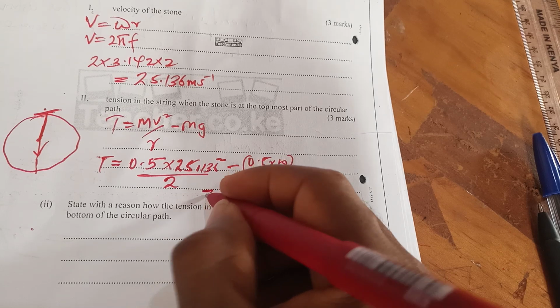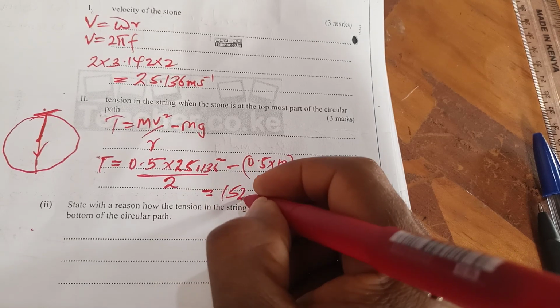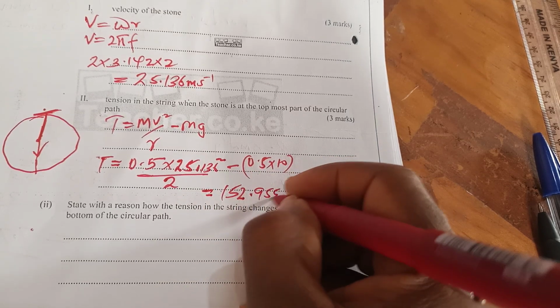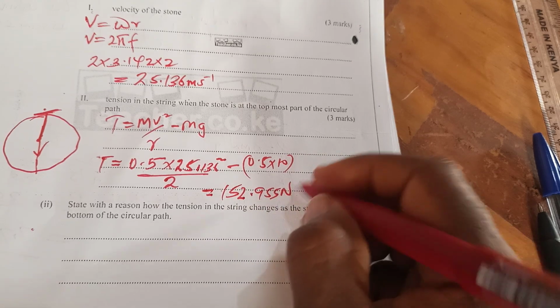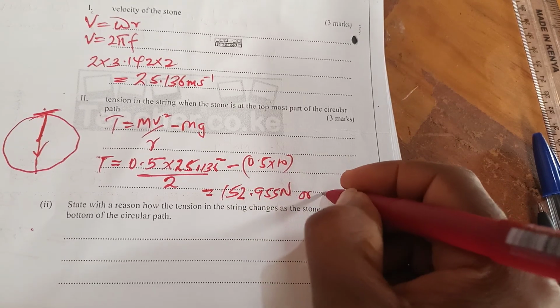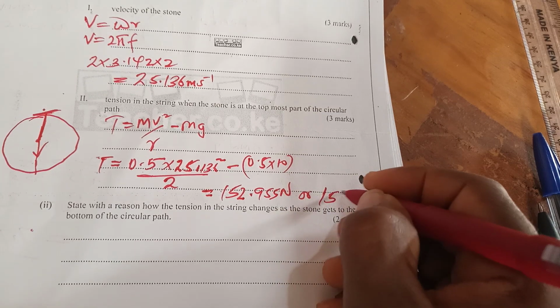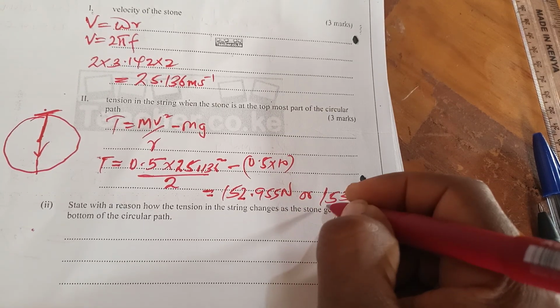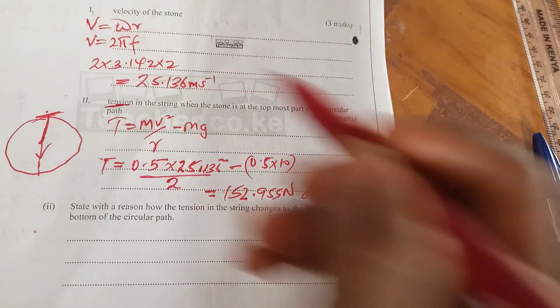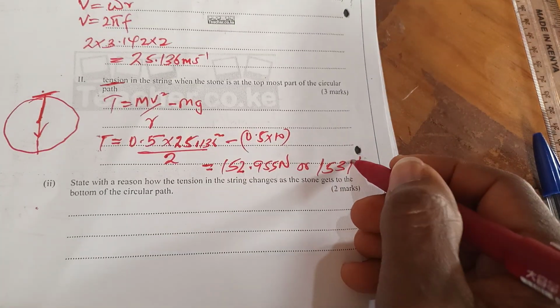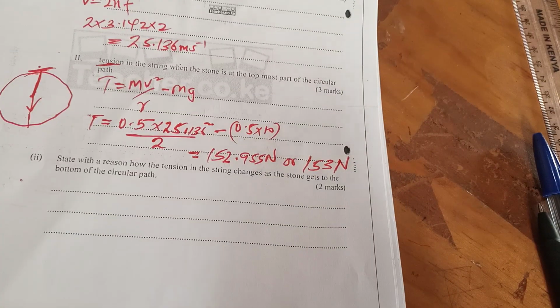So after calculation, you are going to get 152.955 Newton, or you round off to the nearest whole number, 153 Newton, because you are asked about the tension, which is a force, so the SI unit is Newton.